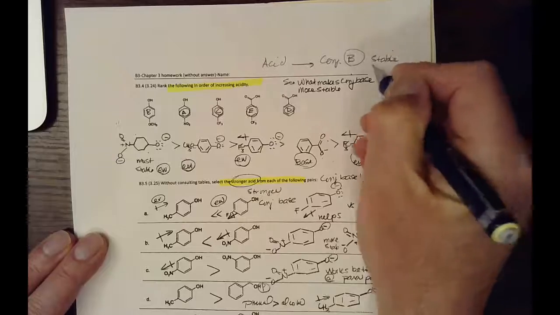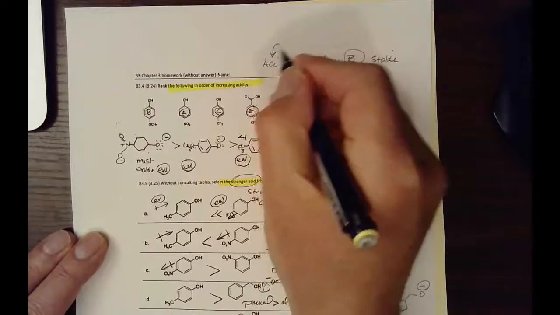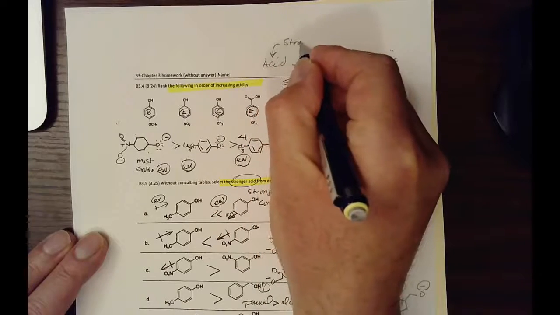Now, if the conjugate base is stable once it's formed, it's going to affect the acid, so the acid would also be stronger. So if we can compare the conjugate bases to each other, that is going to help us with the acid.